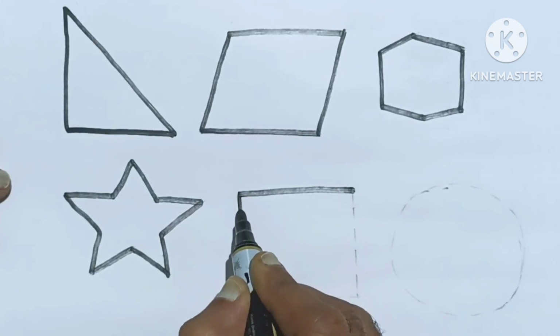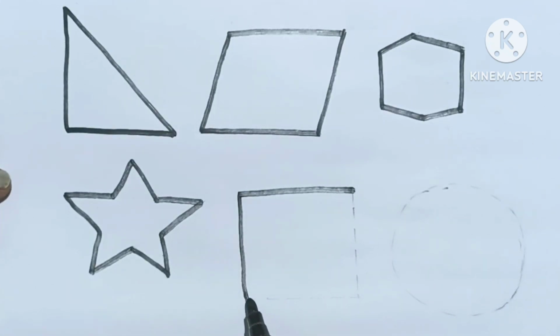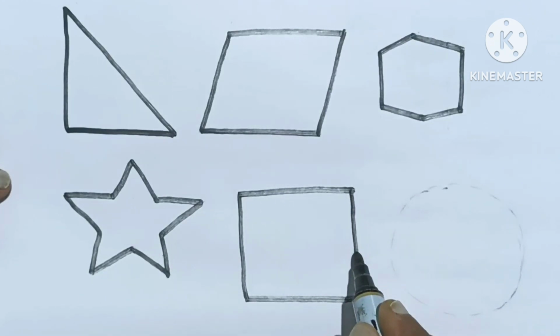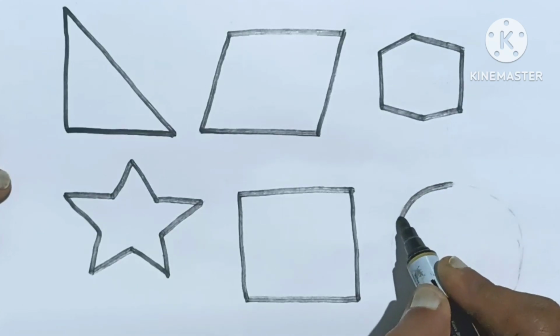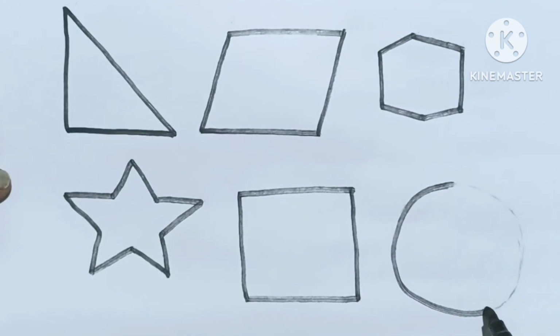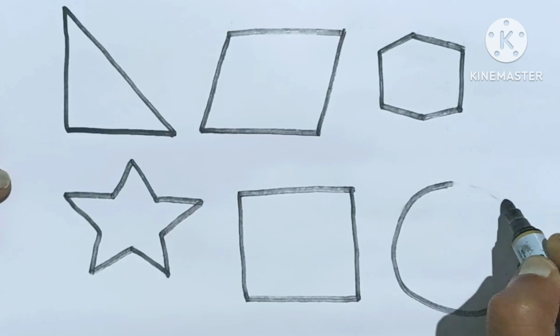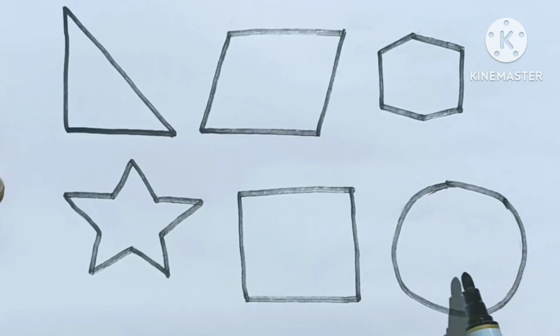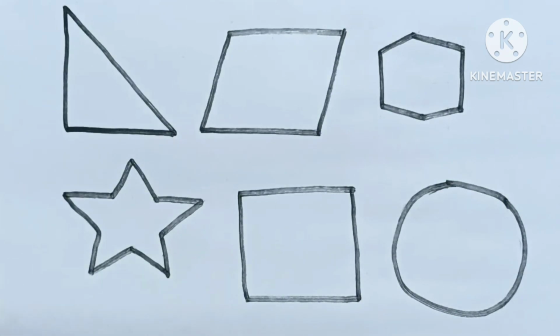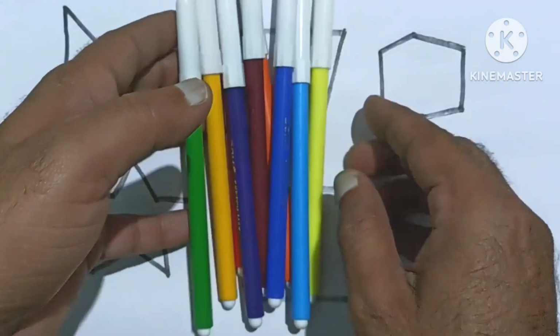A square. What is this? A square. Circle. What do we draw? We are drawing a circle. Circle.